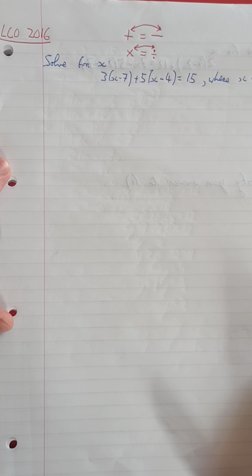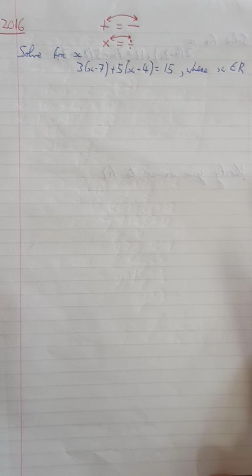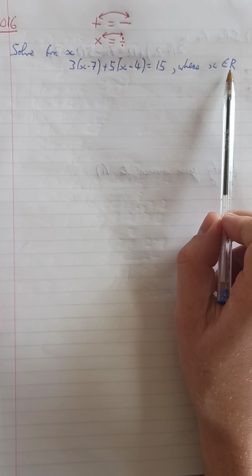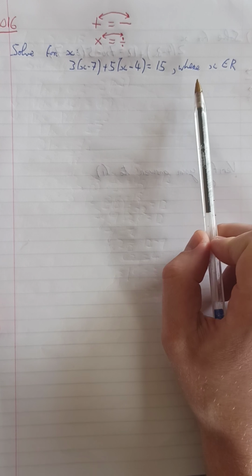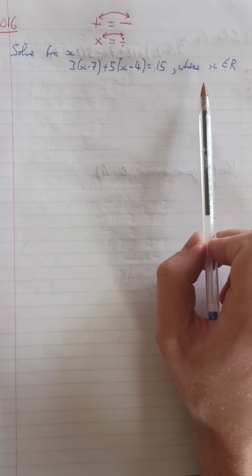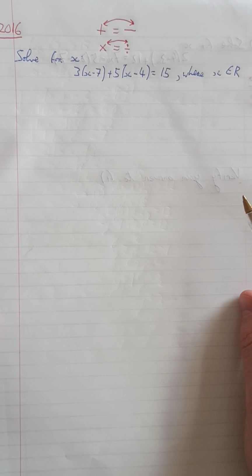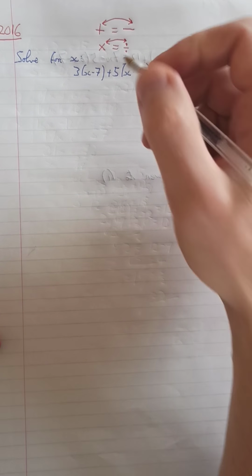Okay, I'm going to go through this solving equations question which came up in the Leaving Cert Ordinary paper in 2016. So when you see here that x is an element of real, that just means you're going to end up with a solution for x. If it ends up being a fraction or a decimal, that's fine, because real means it can be a fraction or a decimal. So with these questions, first thing we need to do is expand the brackets.